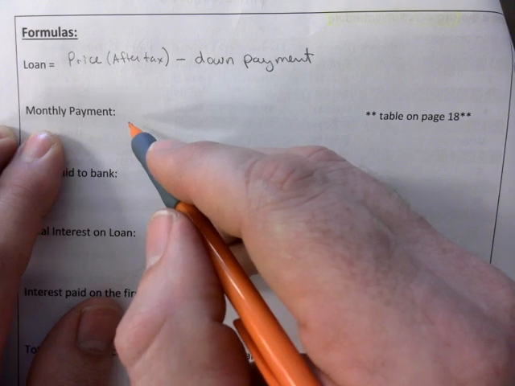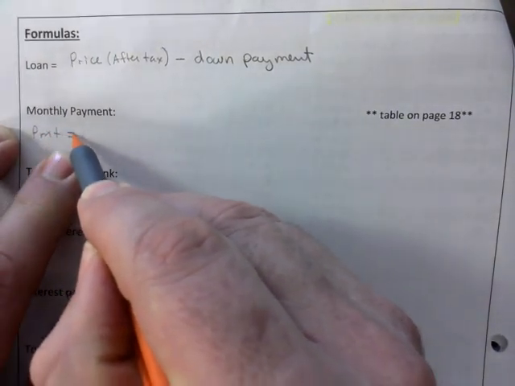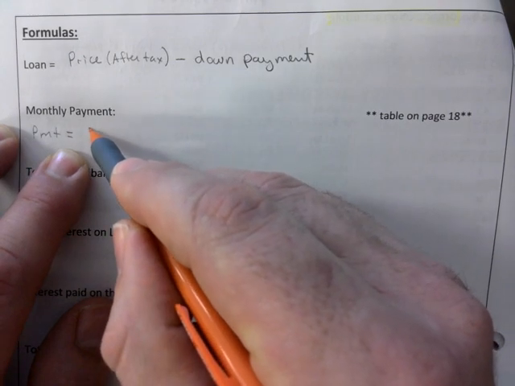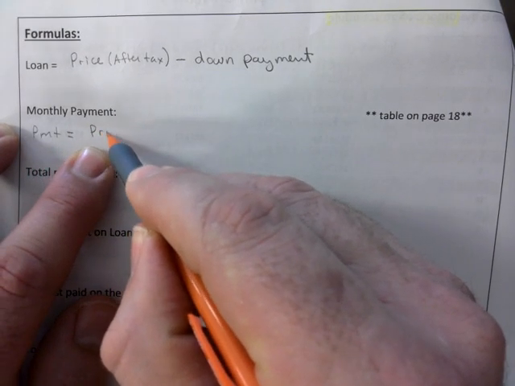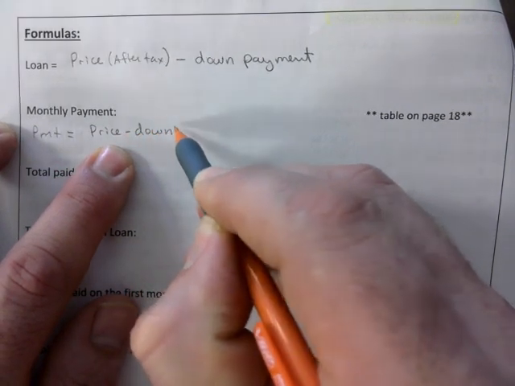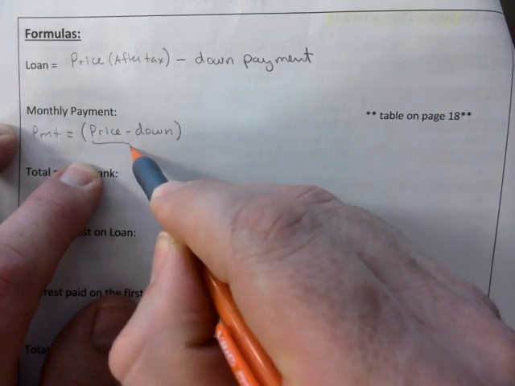Here's your monthly payment formula. I call this PMT, you noticed yesterday already. I take the loan, so I will repeat some of this. Price minus down, which is called the loan. This thing is still the loan.